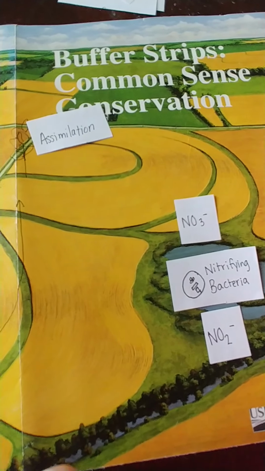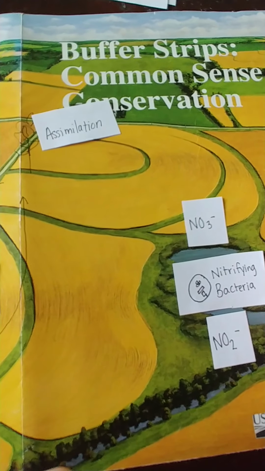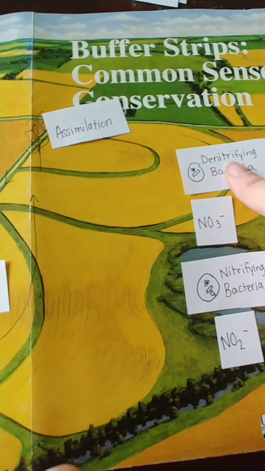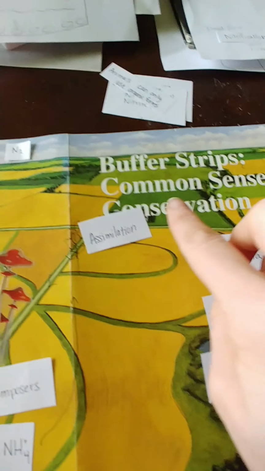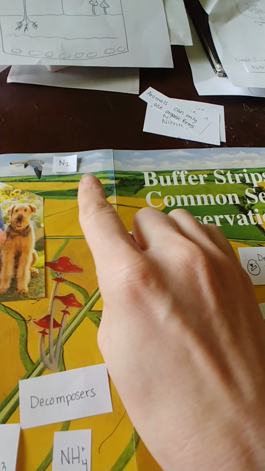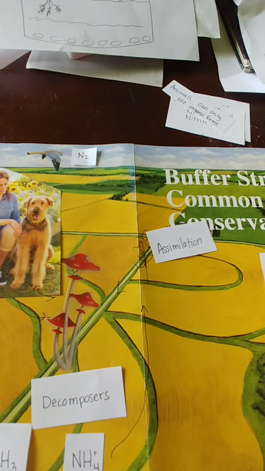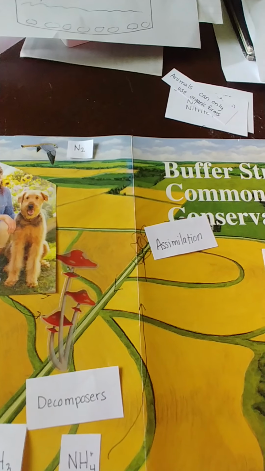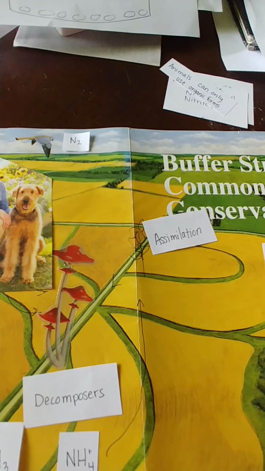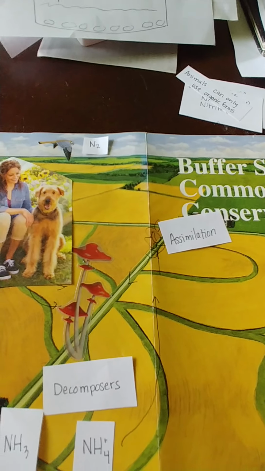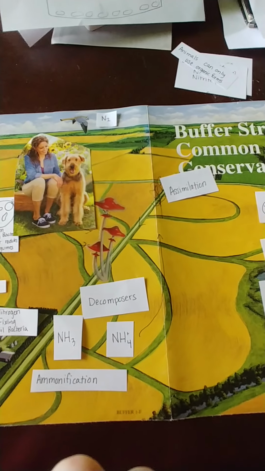Then what happens next is that group can then go through denitrifying bacteria, which is going to change the NO3- into N2. So this is the basic way of how this works.